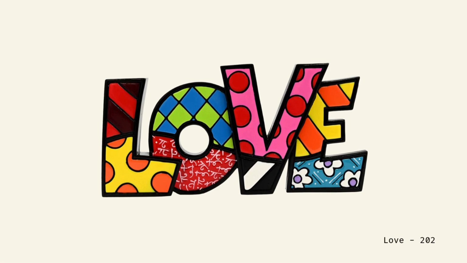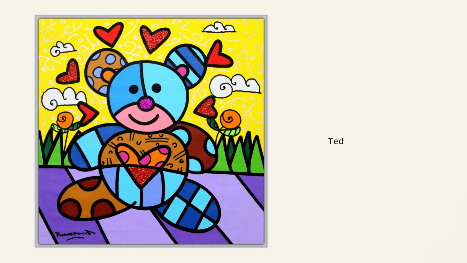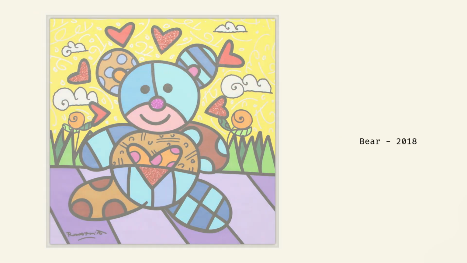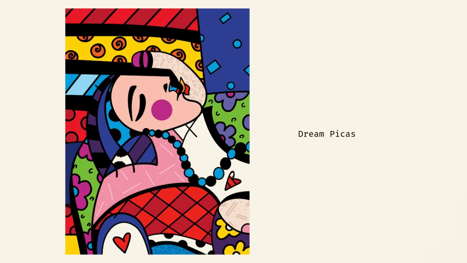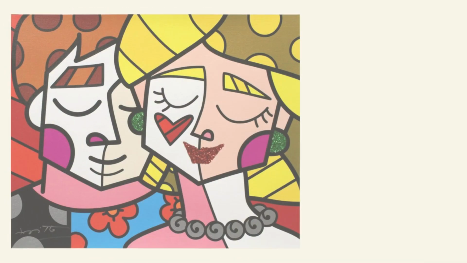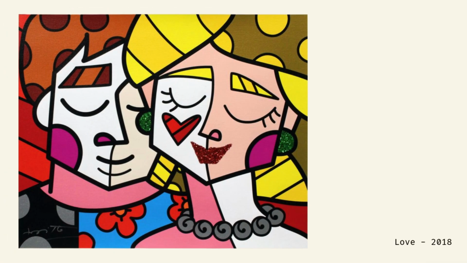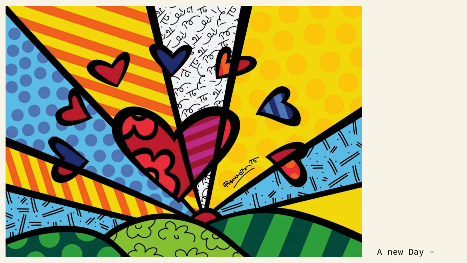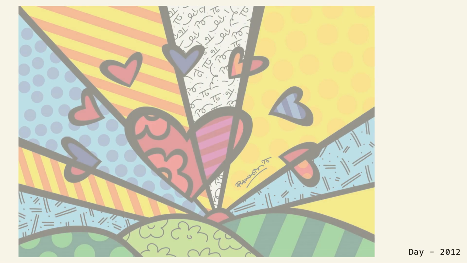Romero's art style is known for its bold colors, joyful imagery, and unique blend of pop art, cubism, and graffiti. His work is characterized by vibrant primary colors outlined with thick black lines, creating a stained glass effect that makes each shape and figure pop. Drawing inspiration from cubism, he often fragments his compositions into overlapping shapes. Britto often uses playful patterns such as polka dots, stripes, and checks to add energy and movement to his pieces, while his subjects, often hearts, animals, flowers, and happy people, convey positive, uplifting emotions.